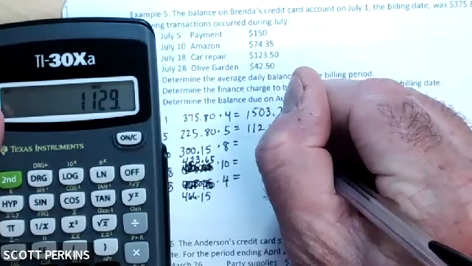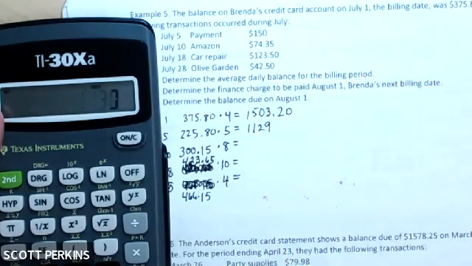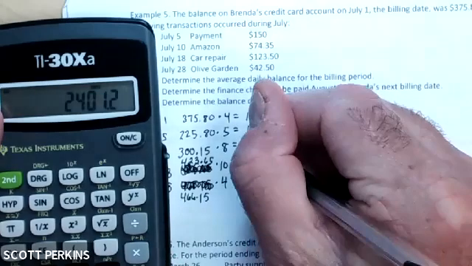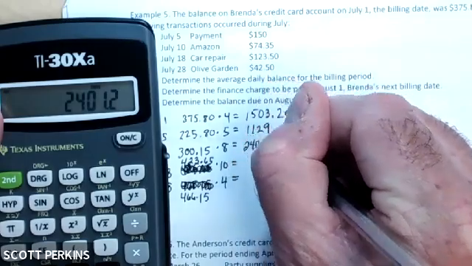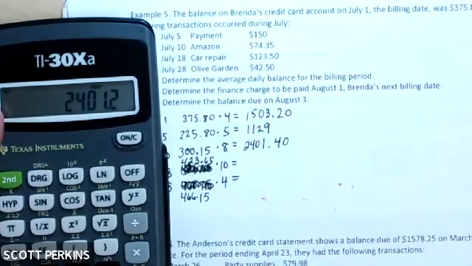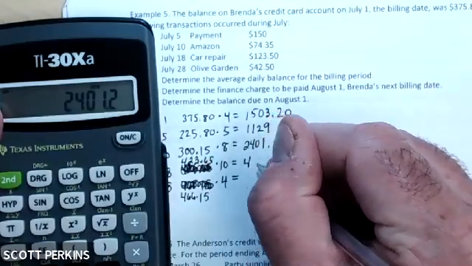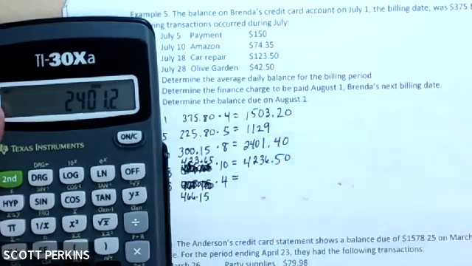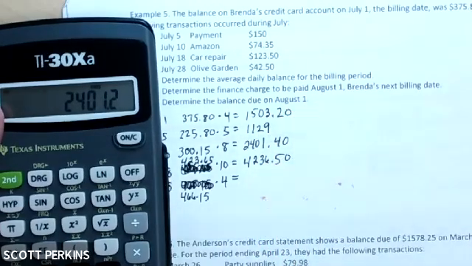So that's going to be 1,129. And then we've got $300.15 times 8. And that's going to be $2,401.40. The next one is one of the ones I got wrong. So it's 423.65 times 10. So that's going to be $4,236.50.